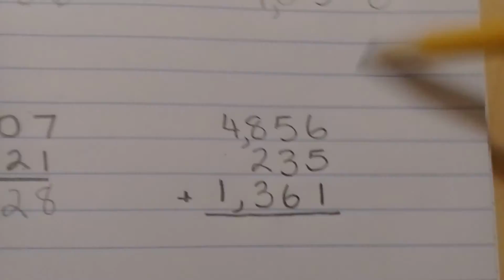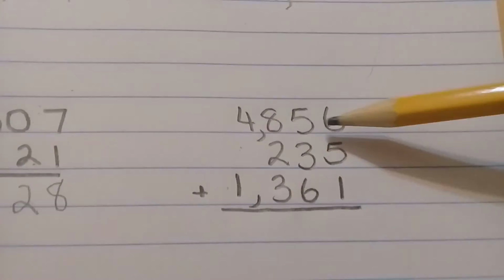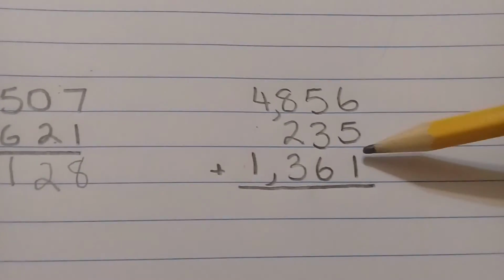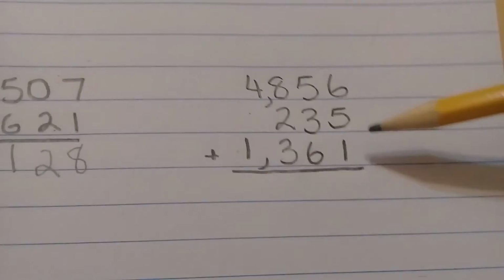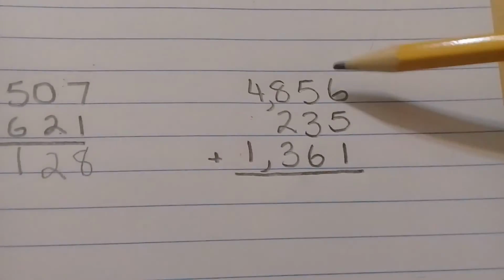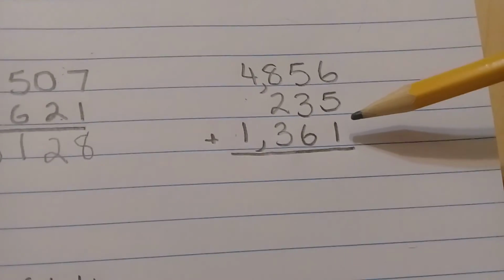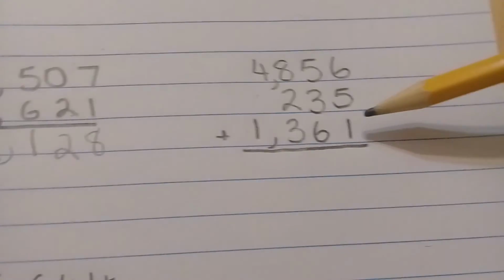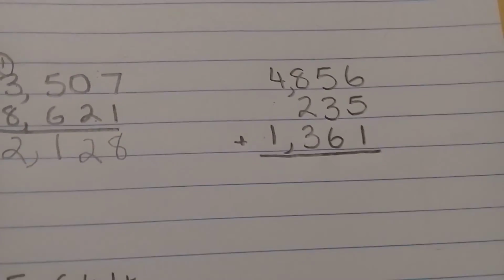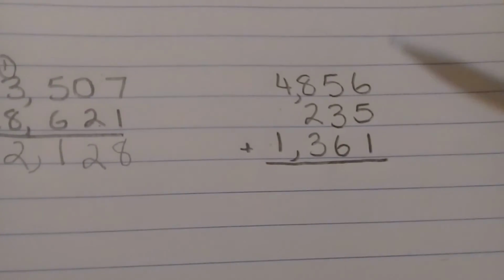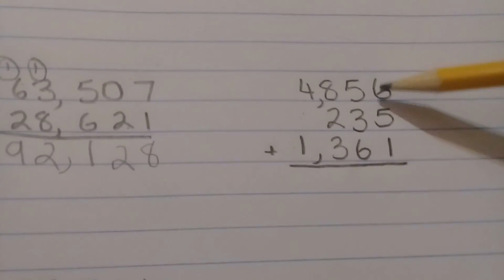Next one. This is adding up 3 numbers. I have 4,856 plus 235 plus 1,361. As you get older, you're going to find a lot of addition problems involve adding a lot more than 2 things at a time. Ask your parents when they're calculating how much they need to pay at the end of each month or totaling up all their bills. They're not adding 2 at a time. They might be adding 4 or 5 numbers at a time. So let's give this a shot.